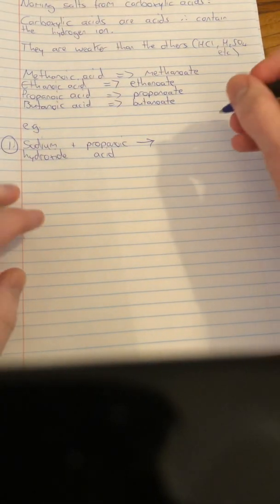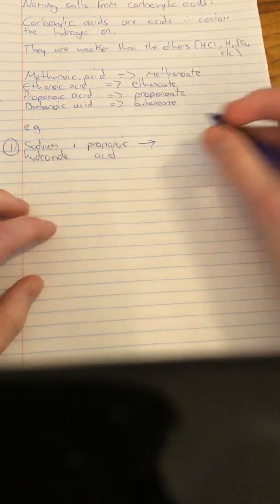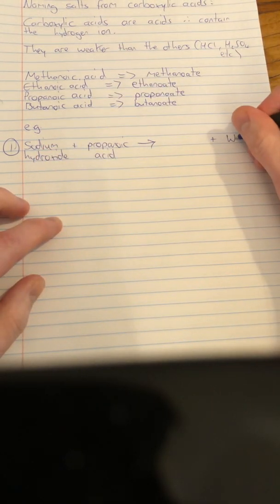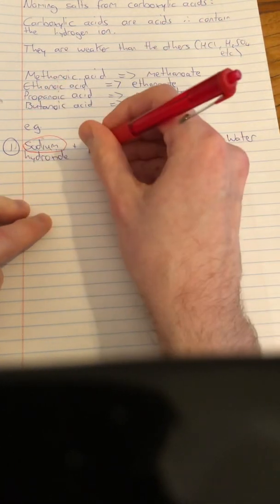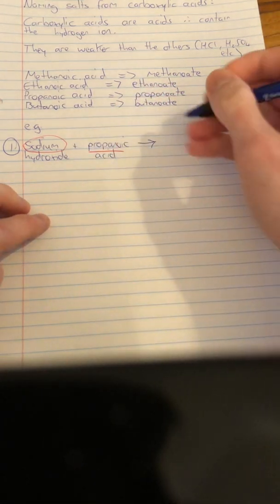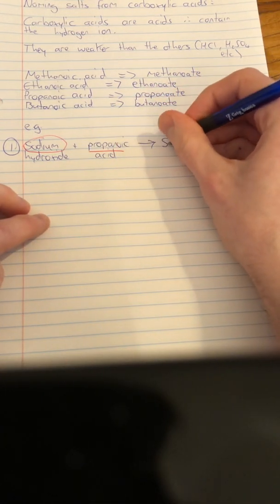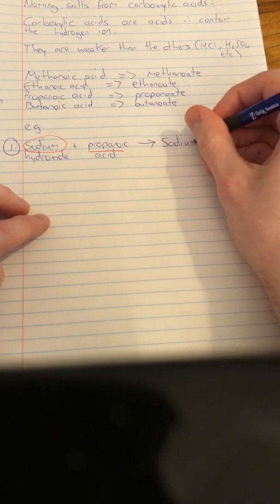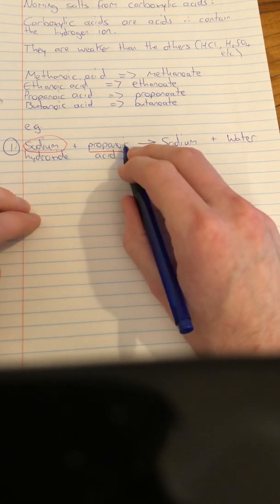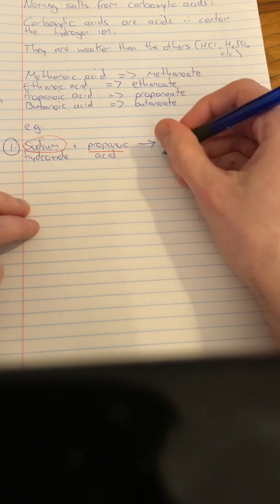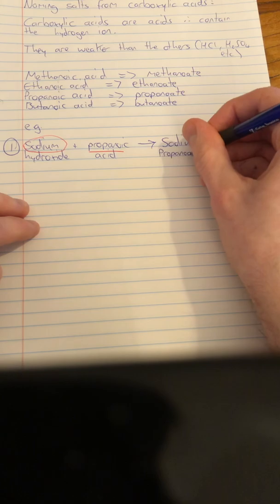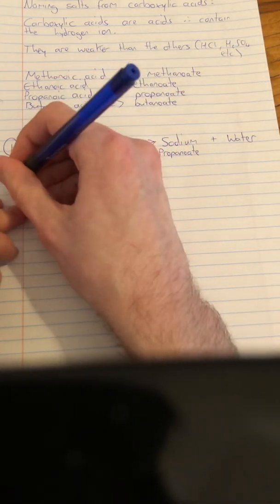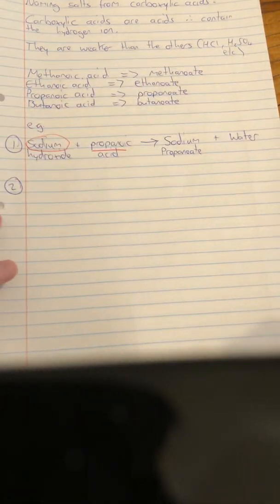Now, remember, it's hydroxide, so we're going to get a salt plus water, and the name of that salt, remember, we take the first name of the base, we change the acid, so that's sodium, and propanoic gets converted into propanoate, so that is sodium propanoate.